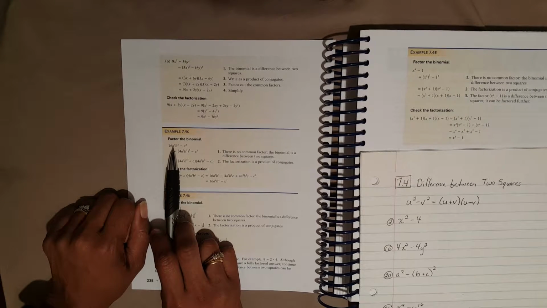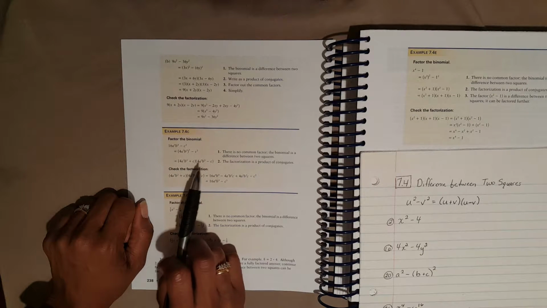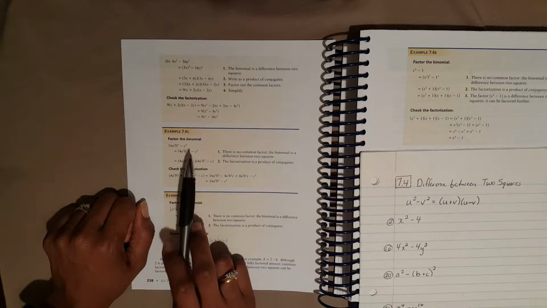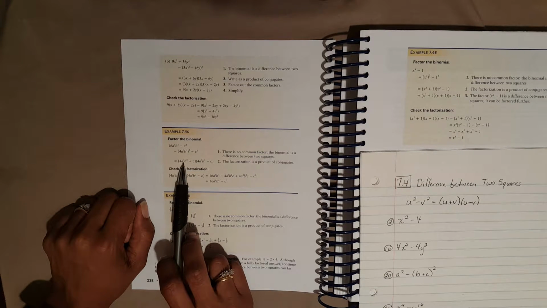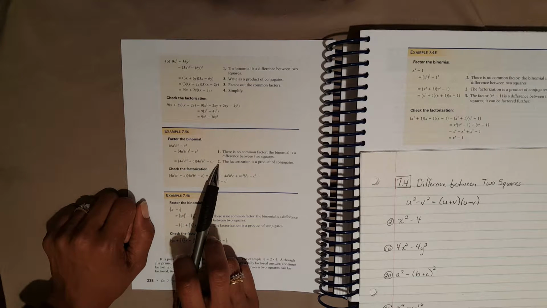So the square root of a to the 6th is a to the 3rd, and the square root of b to the 4th is b to the 2nd. Because the square root of c squared is just c, we write 4a cubed b squared plus c and 4a cubed b squared minus c.